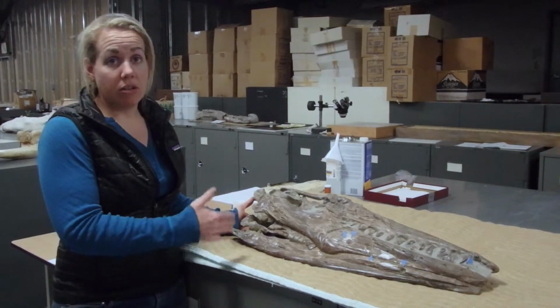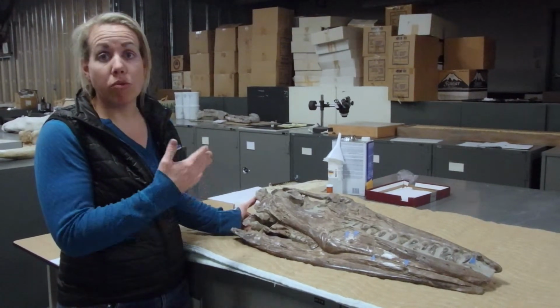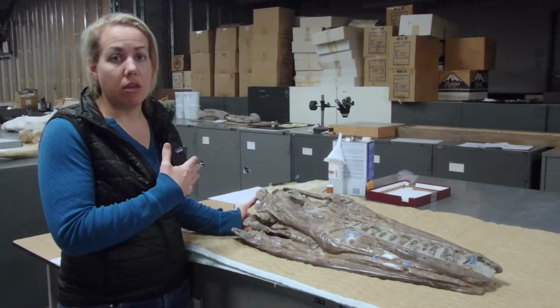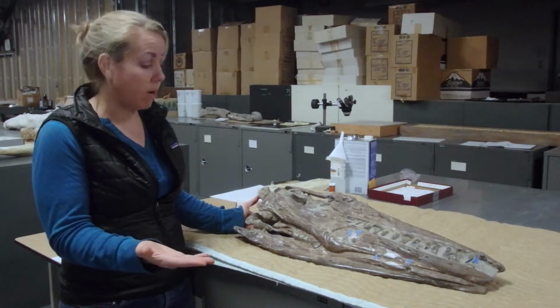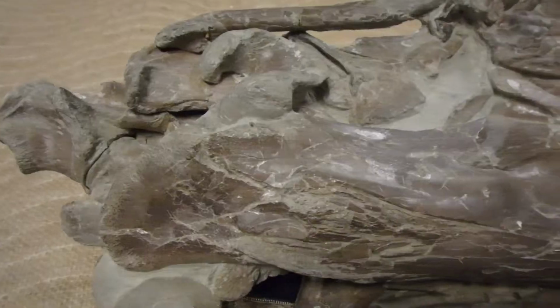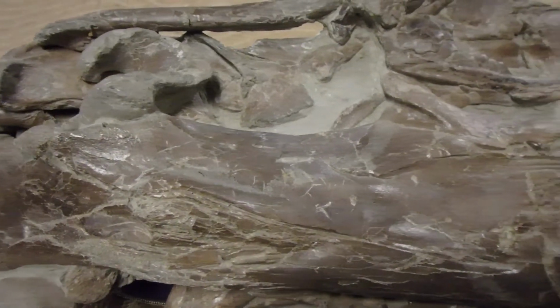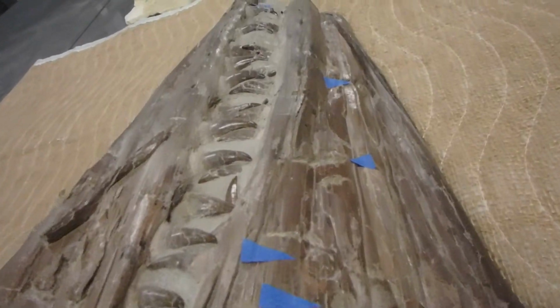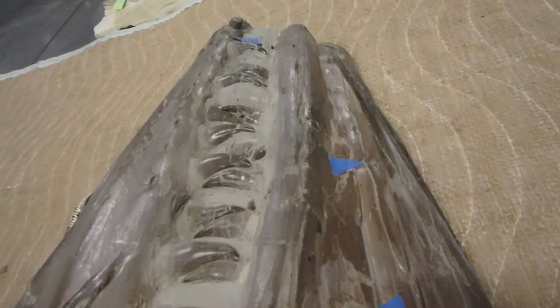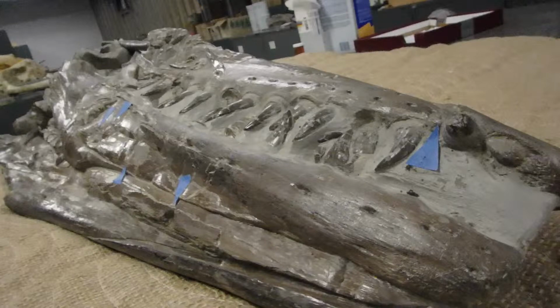So what we have here is a skull of a mosasaur, a big marine lizard that lived in the Western Interior Seaway of North America, when Kansas was covered by an ocean. And so this is the skull. You can see portions of the lower jaw here and the upper jaw here, lots of teeth. Mosasaurs had teeth everywhere. And the species that this skull belonged to is Tylosaurus kansasensis.